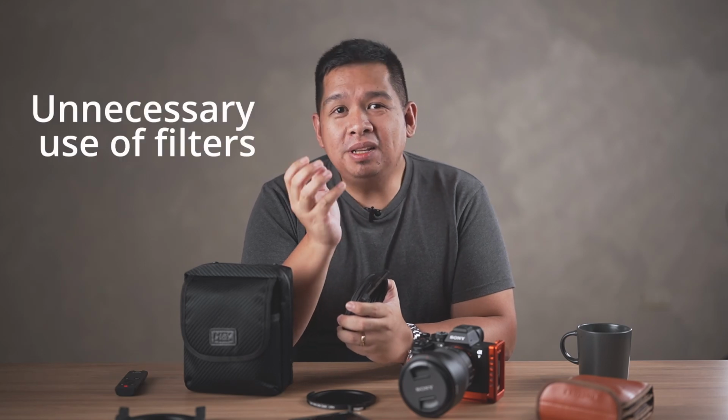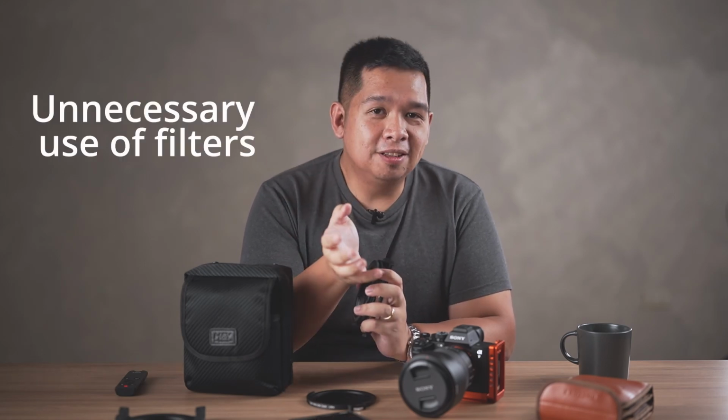Now, the first one is simple and obvious, but it is something that I do have to point out because this is something that I also committed so many times when I was starting out. And it is simply unnecessarily using ND filters. To be more specific, that is unnecessarily doing long exposures when it has nothing to add to your photos. At least in terms of landscape photography, we only really use ND filters to prolong our exposures during the day. At night, it is almost 100% unnecessary to use ND filters, obviously because you don't have to limit the light since there is already scarcity of it.